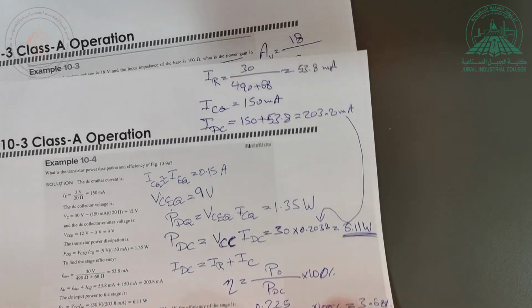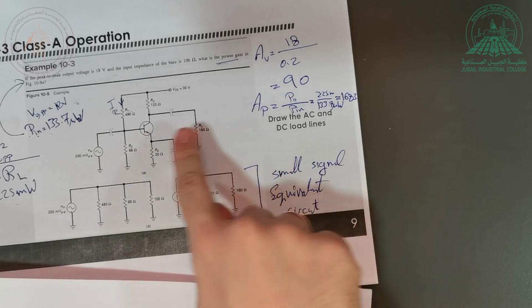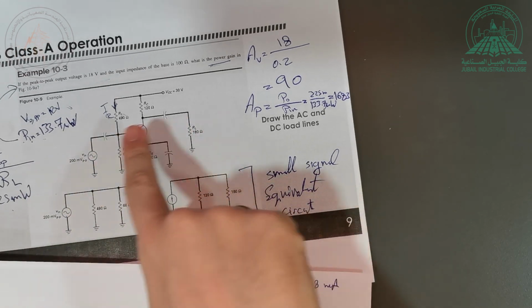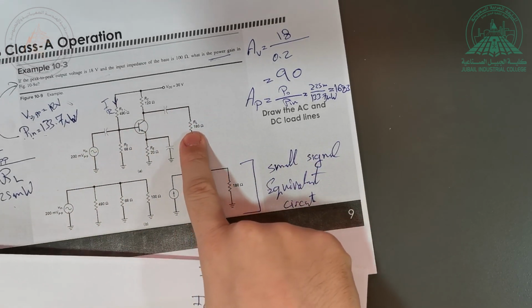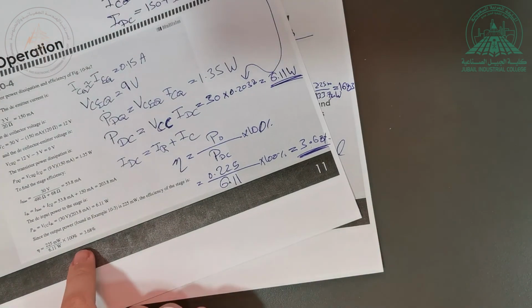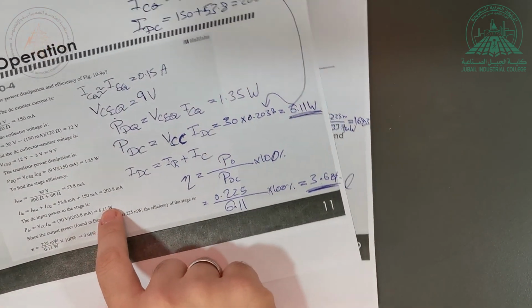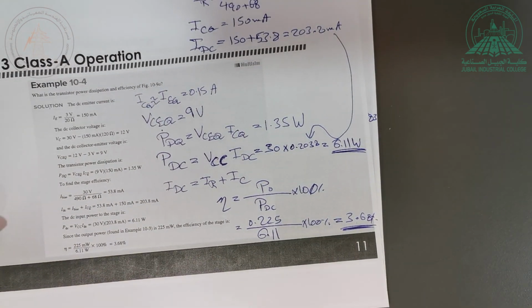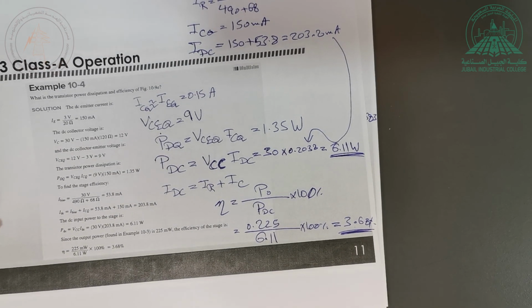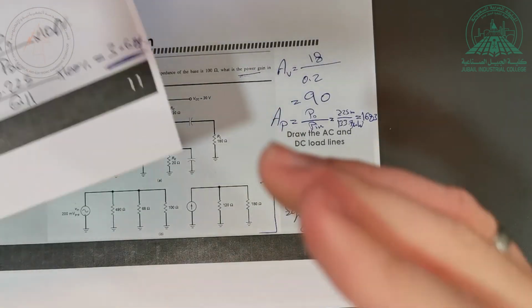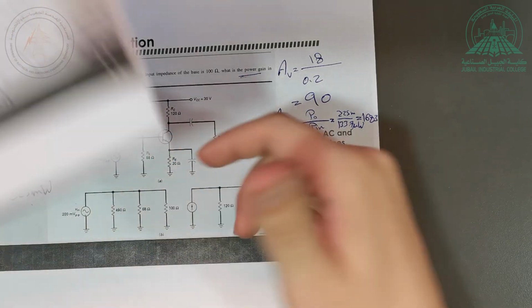Okay, it is true that the AC power has increased, the AC voltage has increased by 90 times, but this is at the cost of a huge amount, 6 watt, of DC power. It means all this power is used just to operate the circuit in inductive mode. How can you improve this efficiency? Again, by increasing these resistors while keeping the ratio the same.